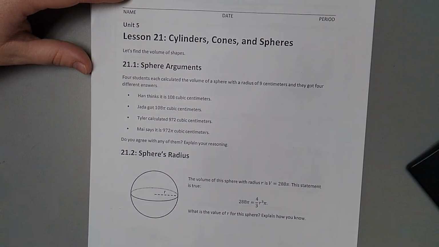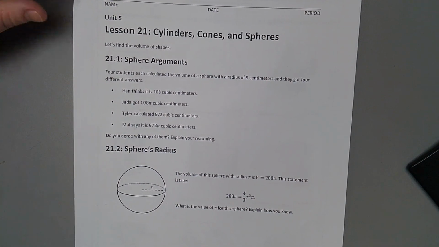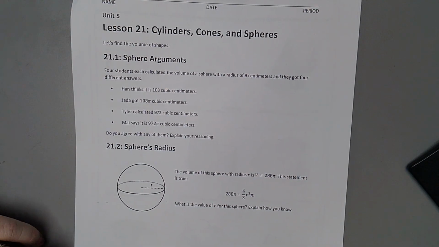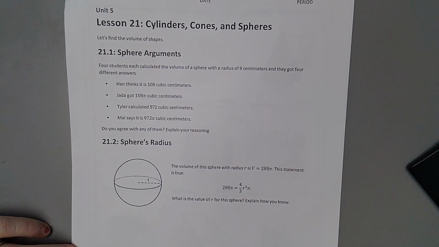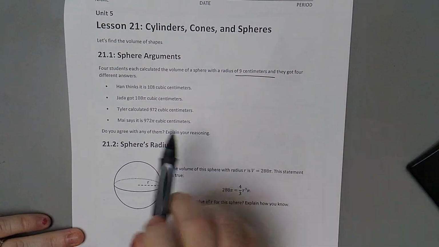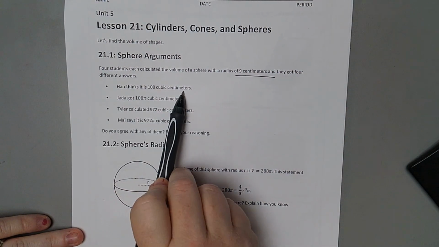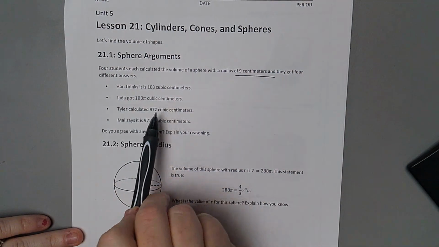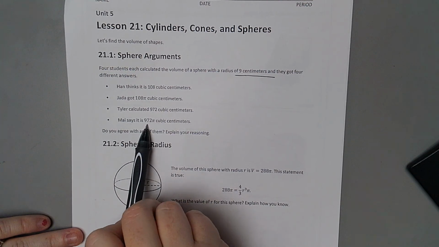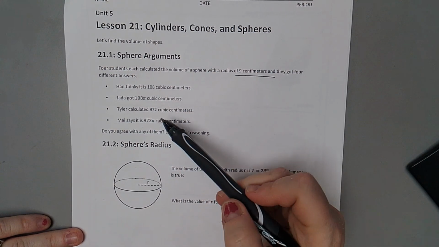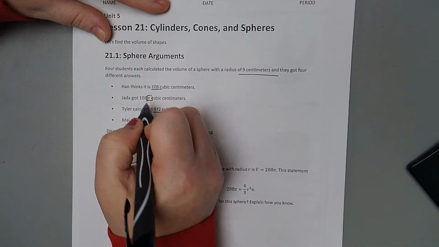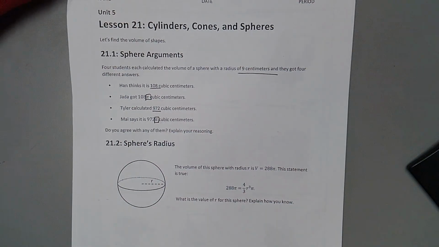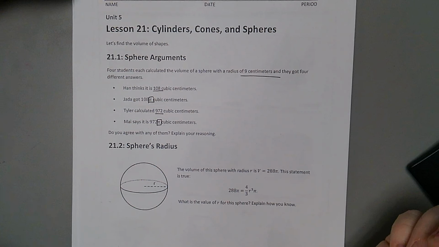Next page. Sphere argument. 4 students calculate the volume of a sphere with a radius of 9 centimeters. They got 4 different answers. Okay. So Han thinks 108 cubic centimeters, 108 pi cubic centimeters, calculate 972 and 972 cubed. So really we have 2 different numbers. We have 108 and we have 72, and one of them is with pi and one of them is without. So let's see who we agree with, if we agree with any of them.